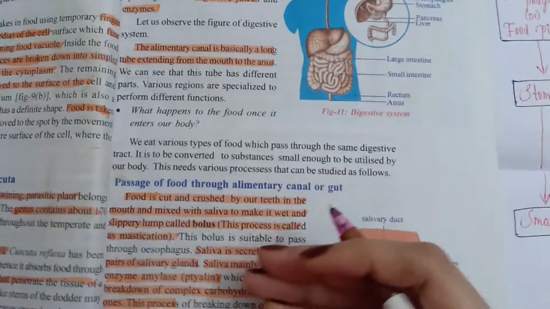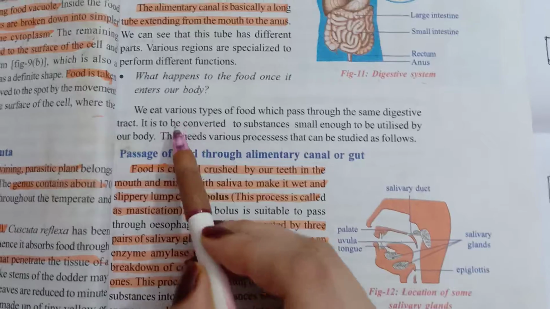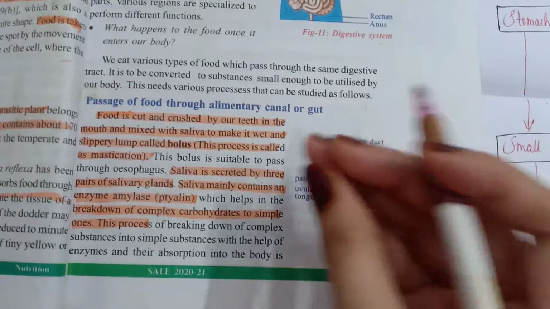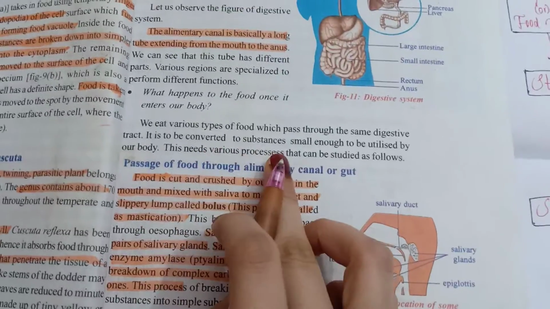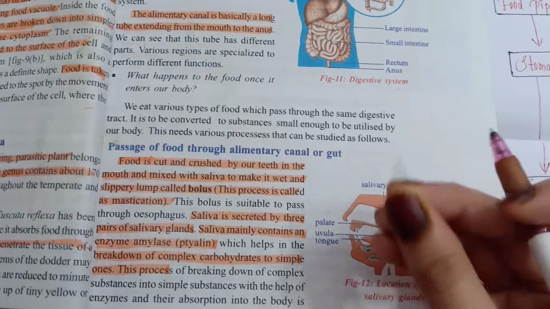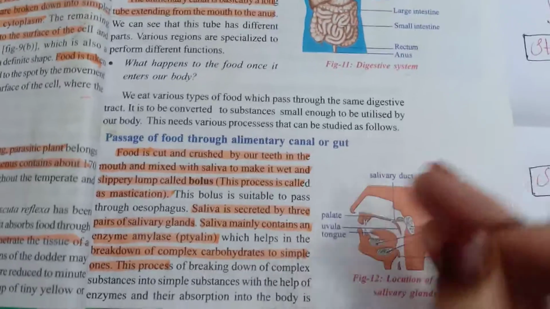Solid food can't be utilized by our body. We have to convert it into small particles so that our body can get energy. This conversion requires various processes. Let us see.